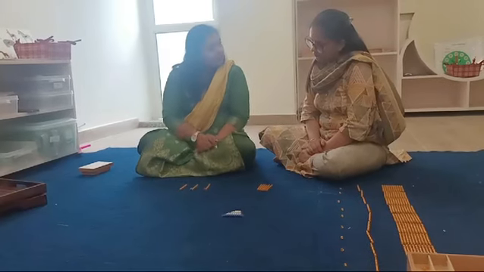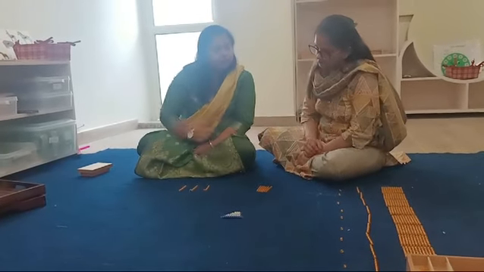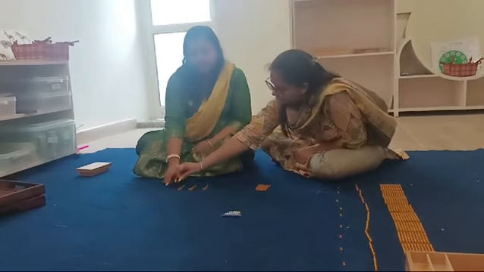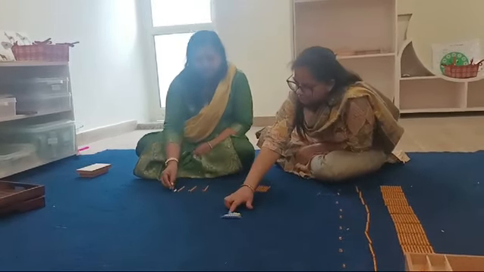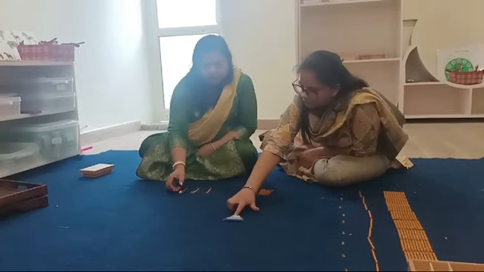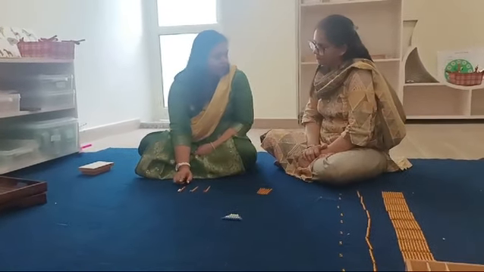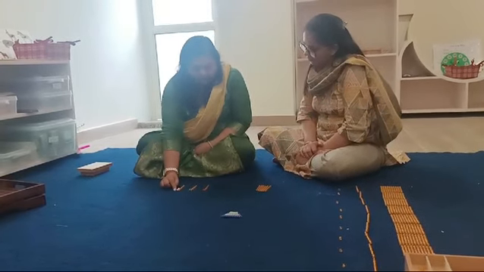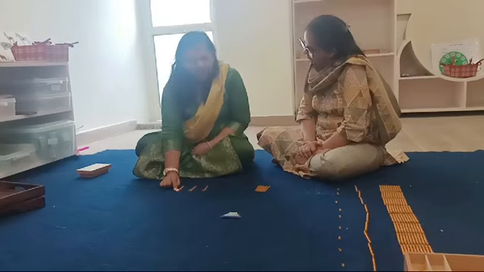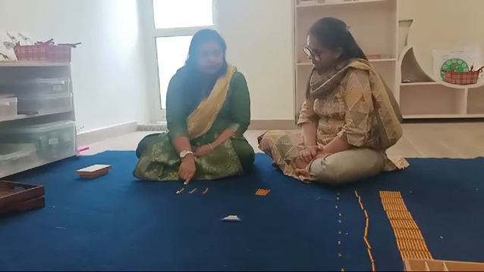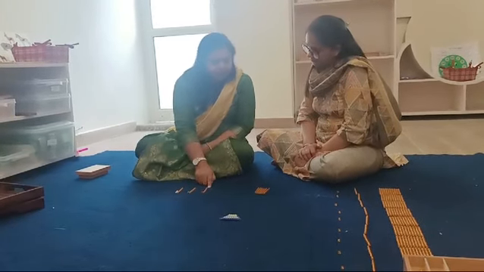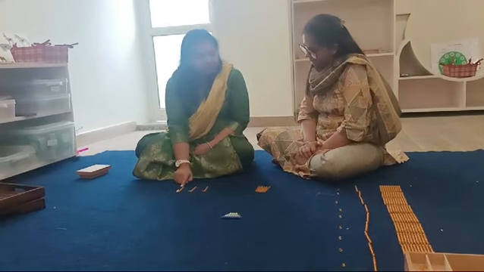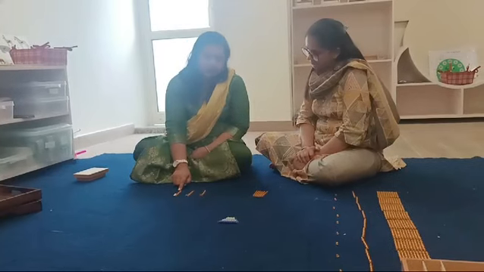Let me take one. Again it's 1, 10. Can you give me 3 from there? Place 3 here. So this is 10. We know there are 10 ones. So that is 11, 12, 13. Okay, so this one is a 13. Ravneet, this is 11. This is 12. This is 13.